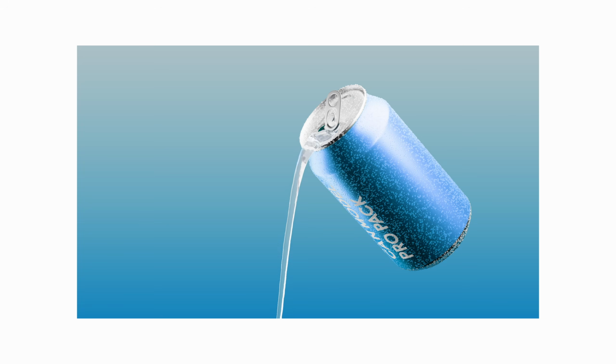But there you go, you should now have a pouring liquid simulation. Hopefully that wasn't too difficult to follow along with. I think it's a pretty simple setup, not too much going on. But anyway, that's it for today's tutorial.